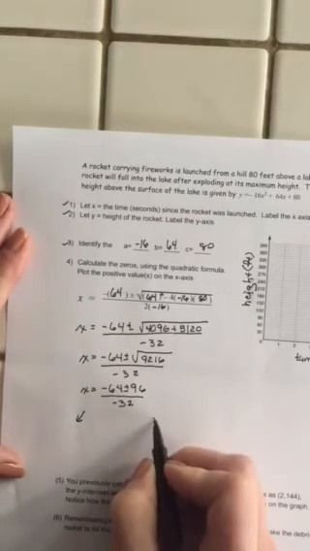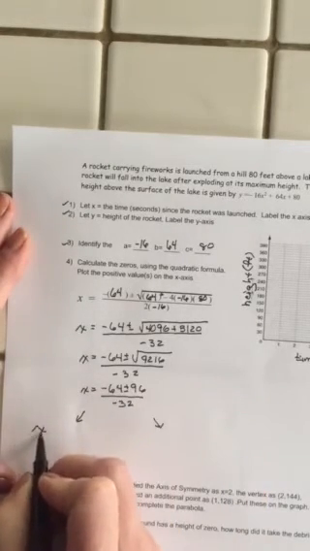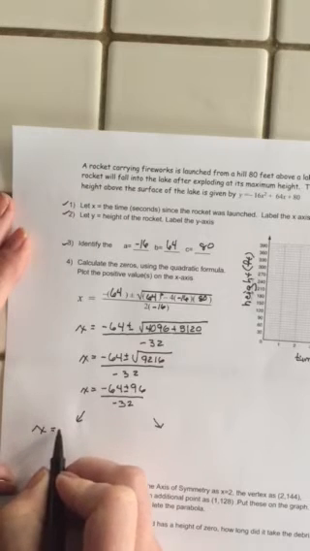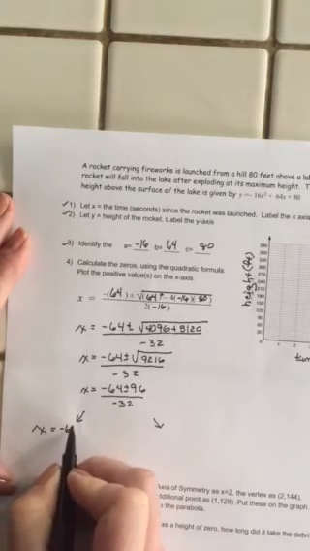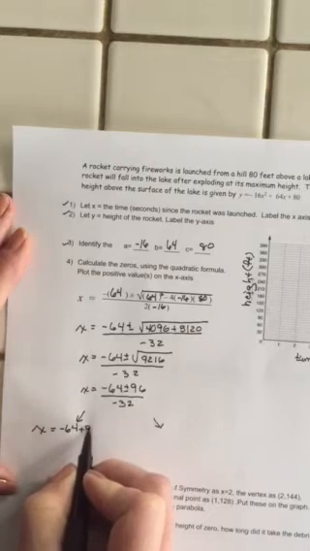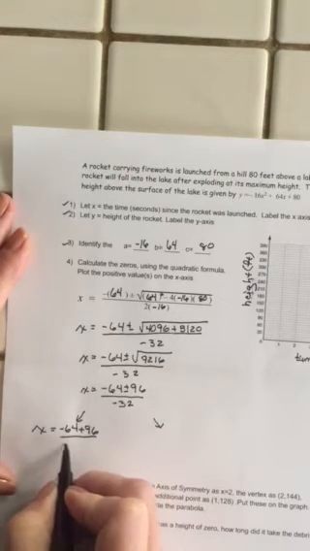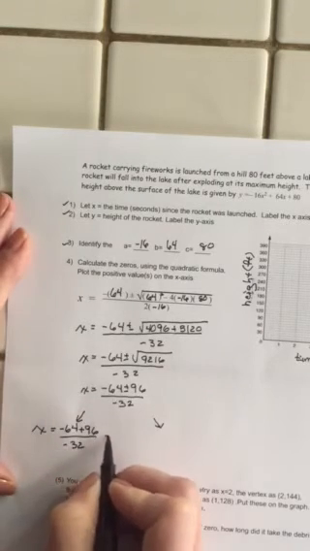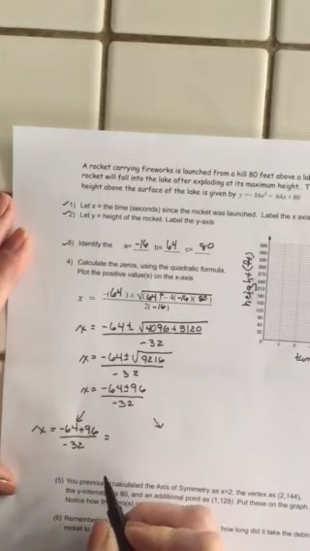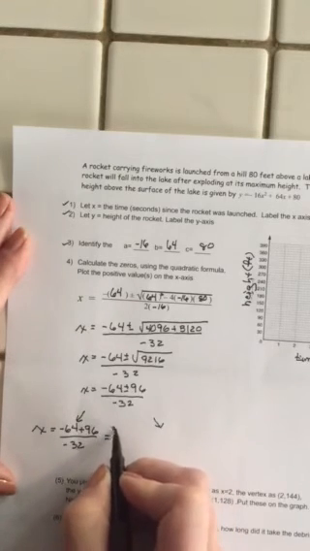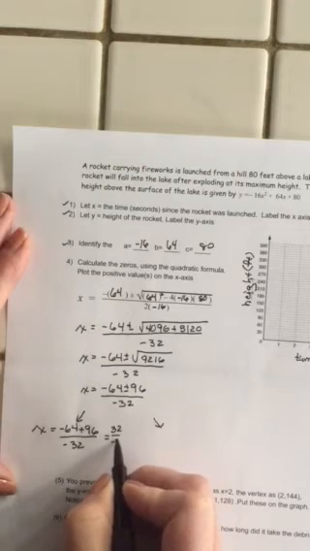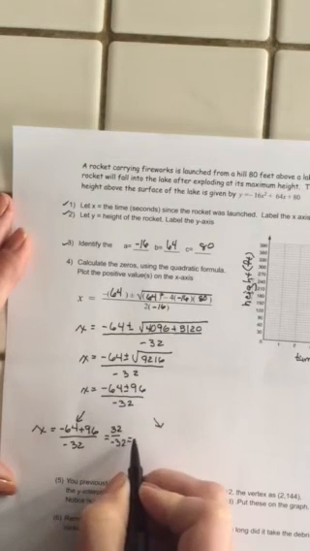Once I add, once I subtract, x equals negative 64 plus 96 divided by negative 32 gives me a positive 32 over a negative 32, which gives me a negative 1.